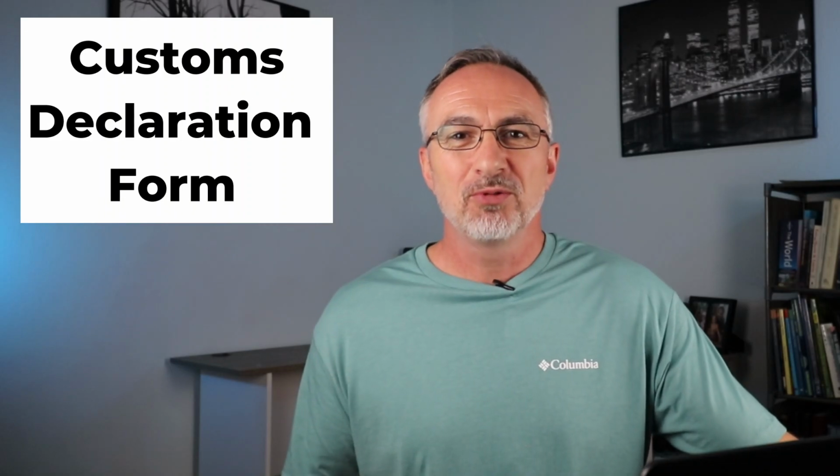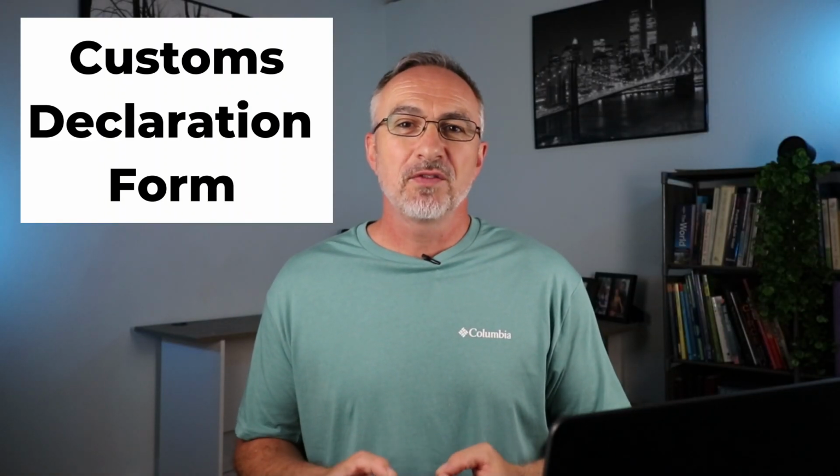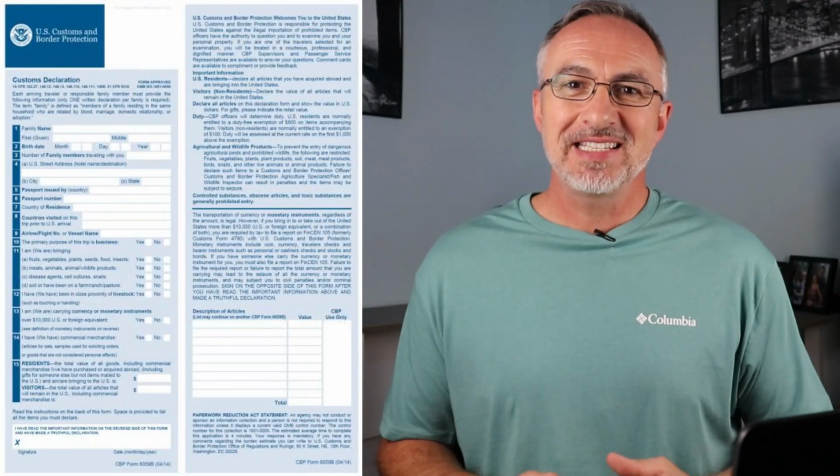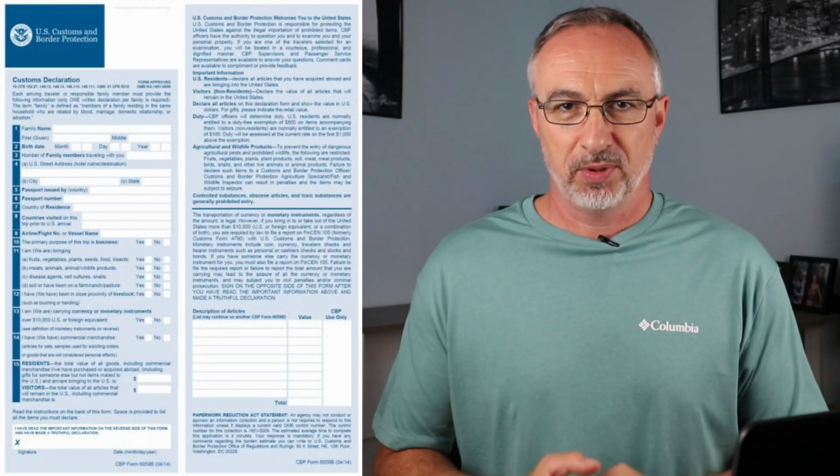Today we're going to focus on a very important thing that you need to know if you're traveling to the United States from a different country. Now what I'm talking about is completing a customs declaration form. A customs declaration form is the form that you complete normally on the airplane when you're traveling to the United States. It basically has two separate parts.